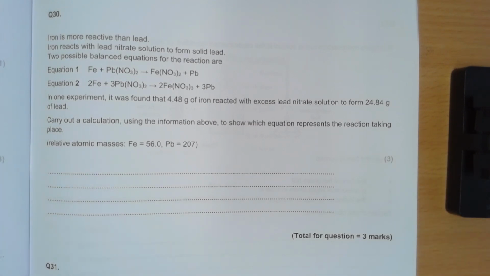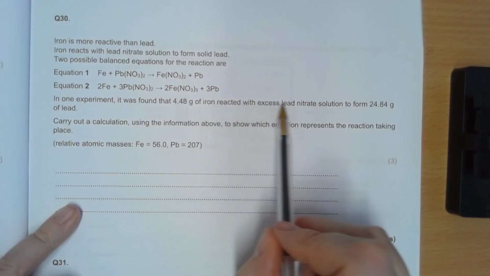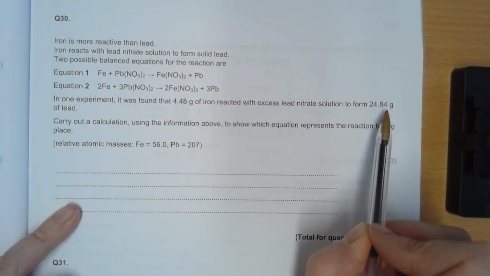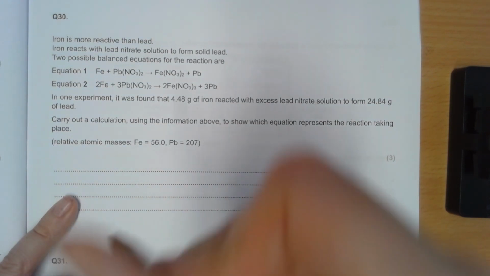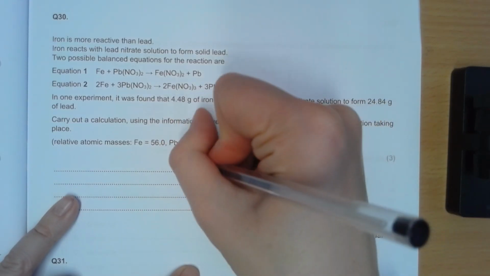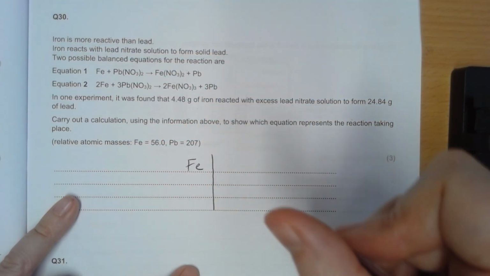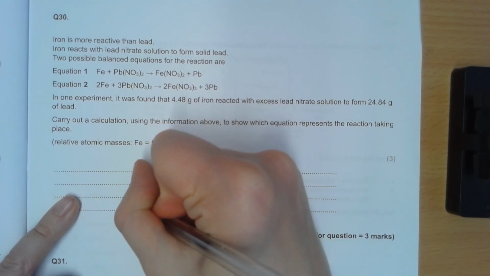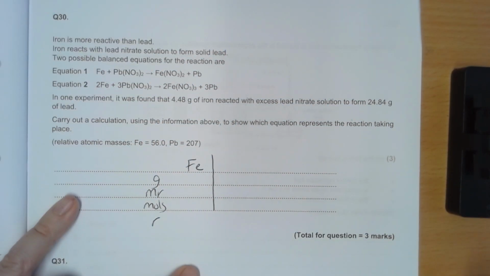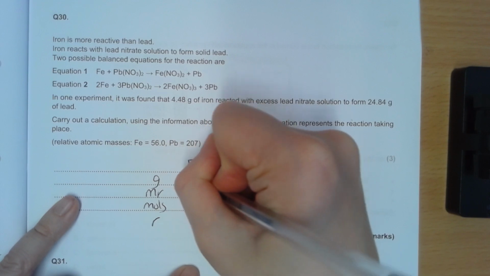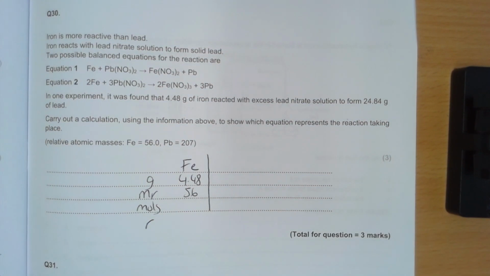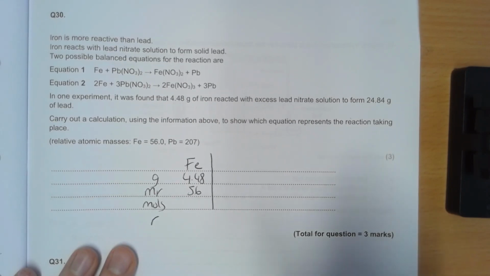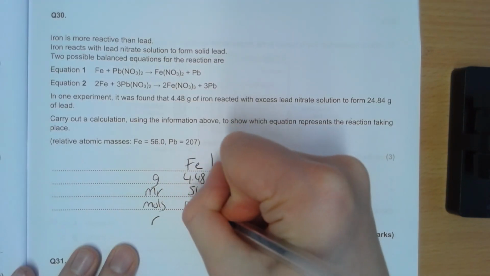An experiment found that 4.48 grams of iron reacted with excess lead compound to form 24.84 grams of lead. Carry out a calculation using it to show which equation represents the reaction taking place. Okay, so I've got iron, and they tell me I have got grams. Even if you don't know where you're going with this, do your mass, Mr, moles. They've given you 4.48 grams of iron, and they tell you that iron is 56. At least work out the number of moles of iron. They give you mass, they give you Mr. Work out the number of moles of iron, and you are going to get 0.08.